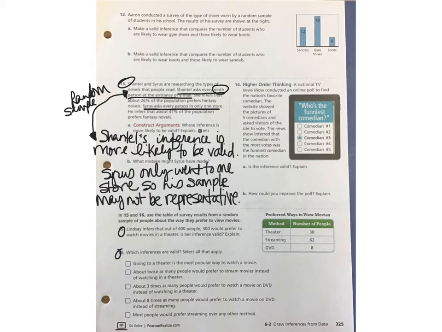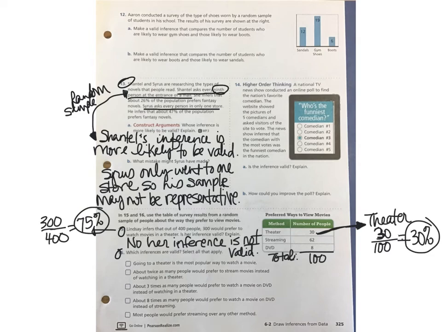Now let's move on to number 15. In question 15, we're asked if Lindsay's inference is valid. 300 out of 400 people would be 75% of the people that preferred to watch the movies in a theater. However, according to the sample, right over here, the number of people who preferred to watch movies in a theater was 30 out of the total number of people who were surveyed, and that was 100, which is only 30%.